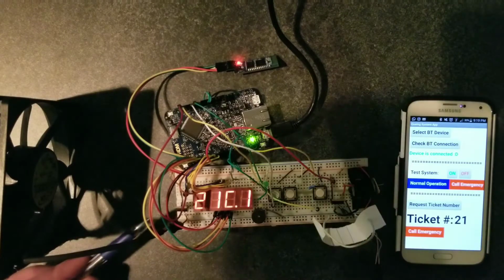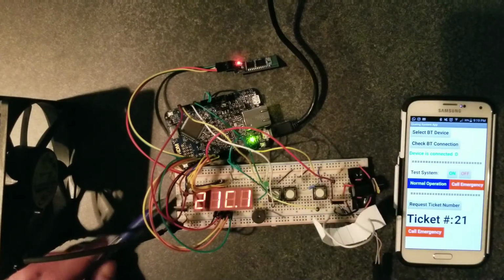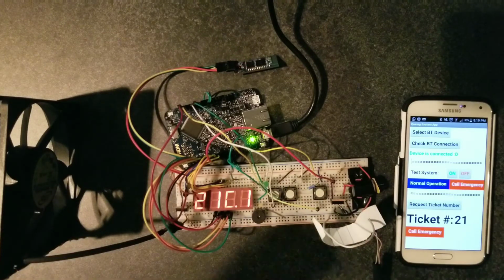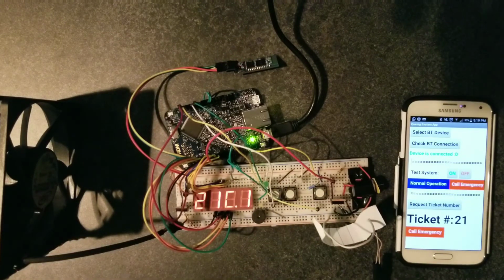Also, we have included a temperature sensor here to measure the system's temperature. In case it goes higher than 30 degrees Celsius, the fan will start to run and cool down the system to keep it safe. And thank you.